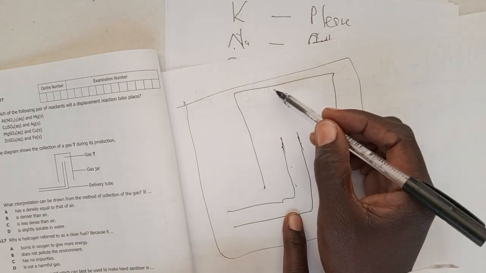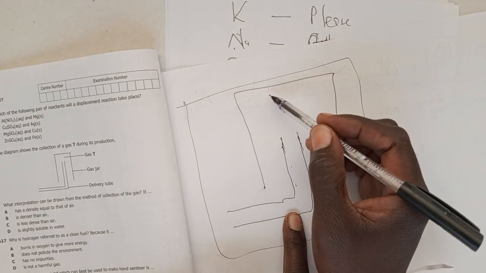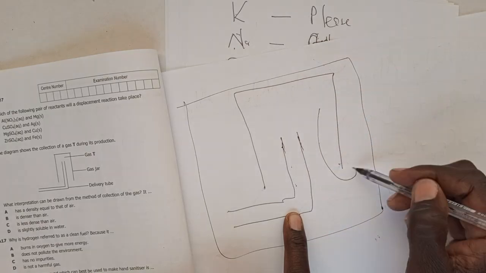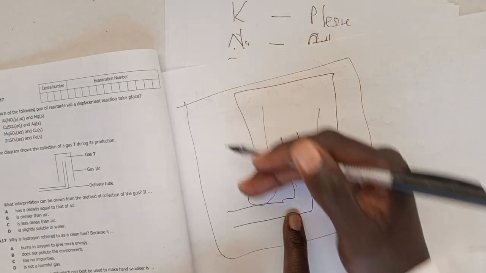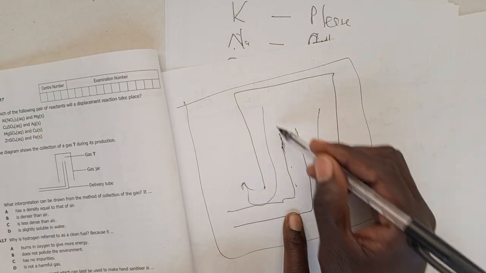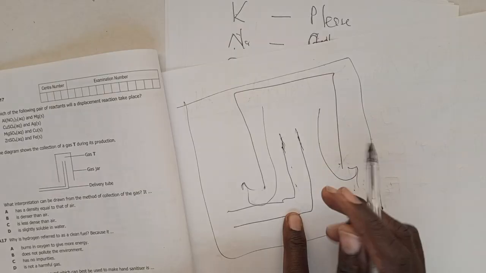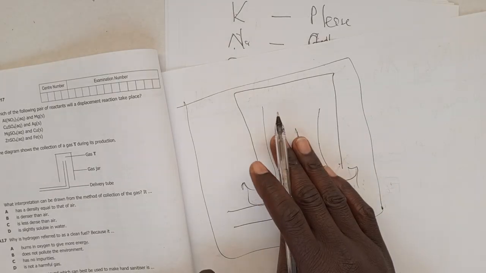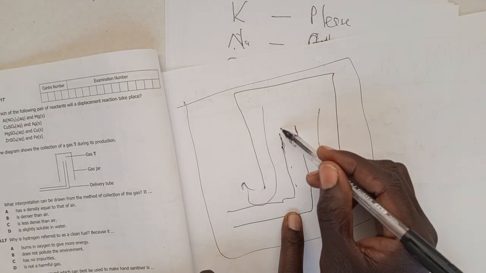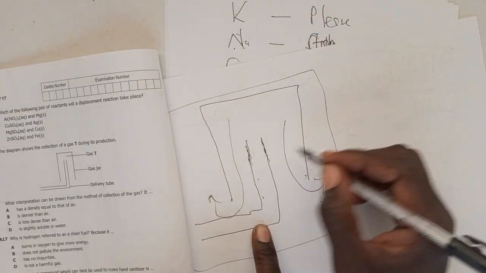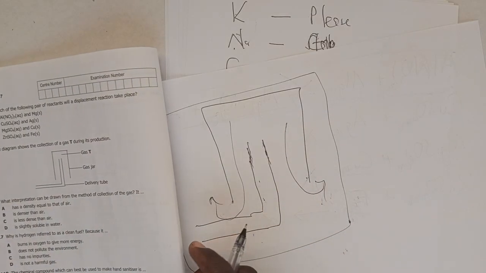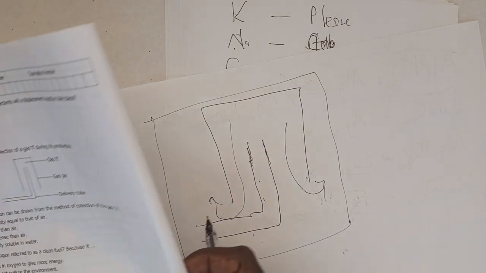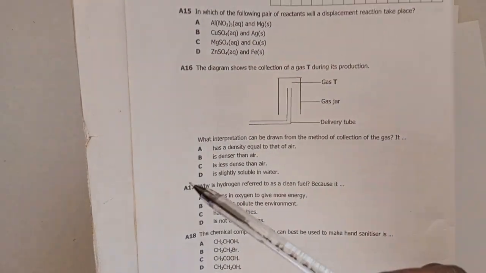So it begins to collect up on top here, and then the air begins to do what? To go down or come out, and it is being displaced downward. So this is downward displacement of air. At the same time, the delivery tube is facing upward, so this is upward delivery. So the method is called upward delivery or downward displacement of air. And the reason is because the gas that is being collected is basically less dense than air. So that's the thing about this.